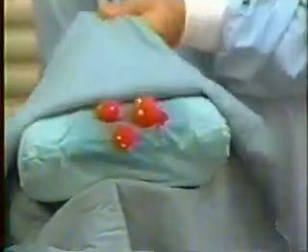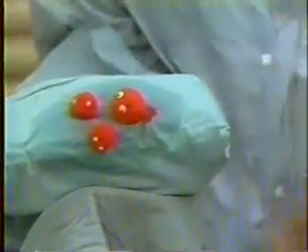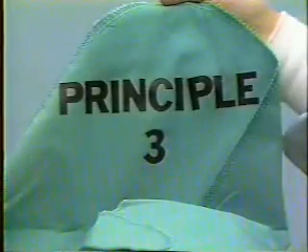Principle number 1. All items used within a sterile field must be sterile. Principle number 2. A sterile barrier that has been permeated must be considered contaminated. Principle number 3. The edges of a sterile container are considered unsterile once the package is opened.